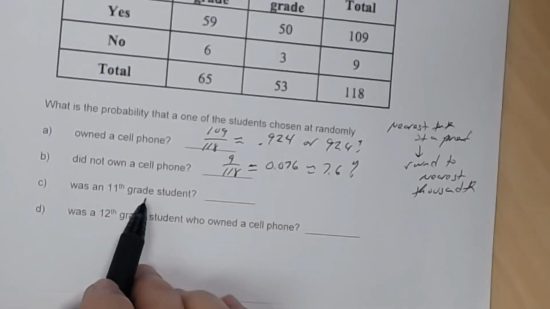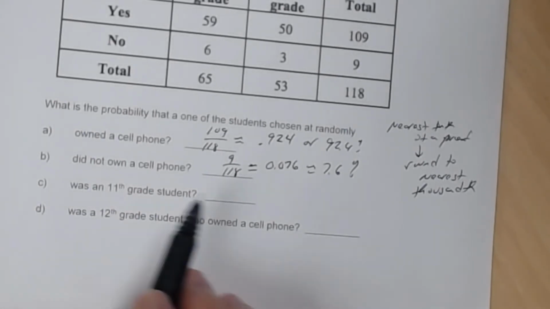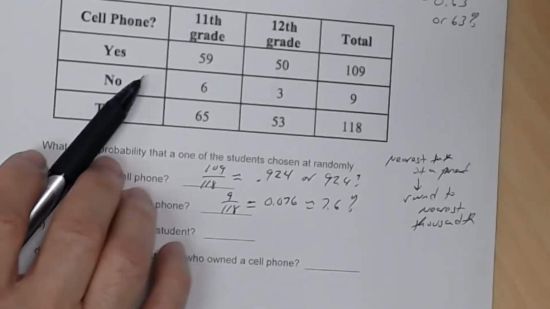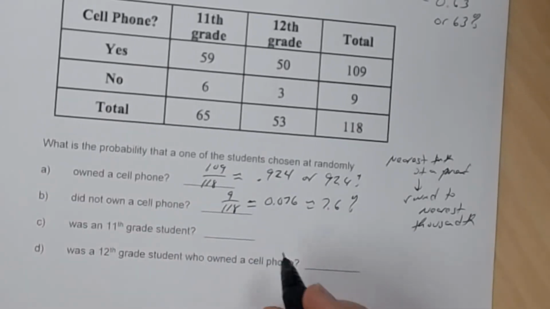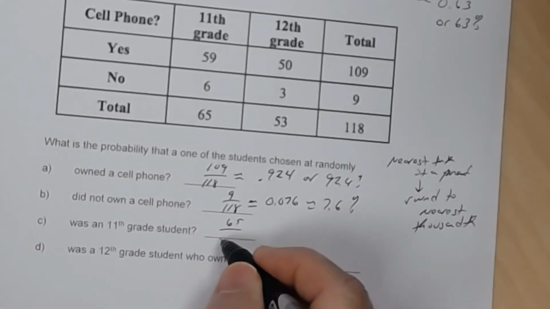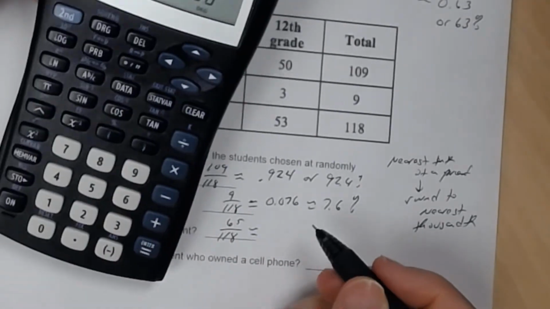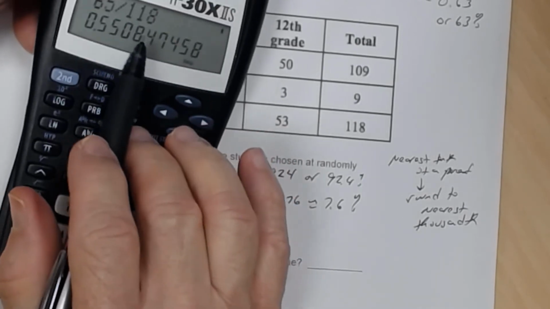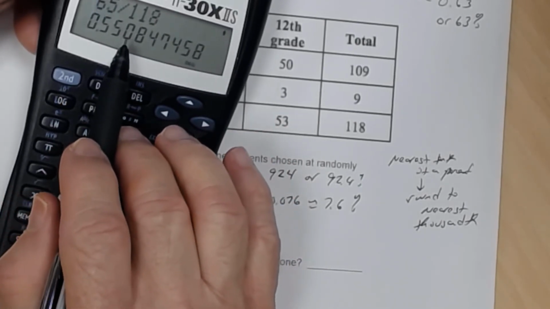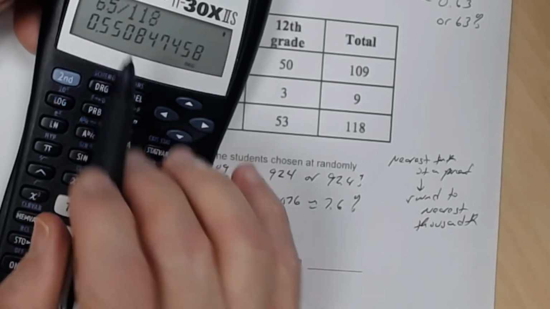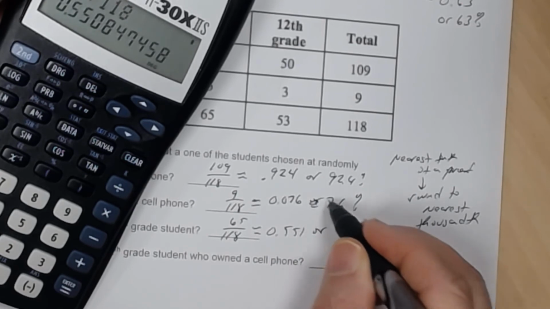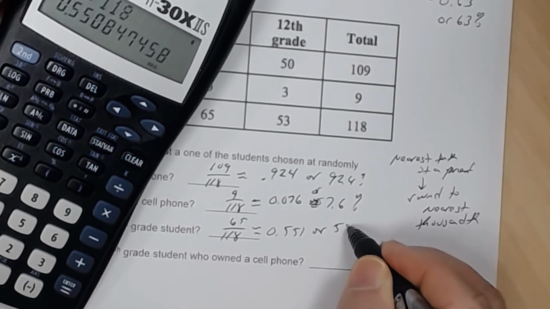Okay, that the student was an 11th grade student. What's the probability the student chosen at random is an 11th grade student? Well, how many 11th graders? Regardless of whether they have a cell phone or not, right? How many 11th graders are there? 65. So 65 divided by the total, which is 118, and let's see what we get there. So 65 divided by 118. To the nearest thousandth, that's 0.551, right? 0.551. Since that's 5 or bigger, that becomes a 1, which is 55.1%.